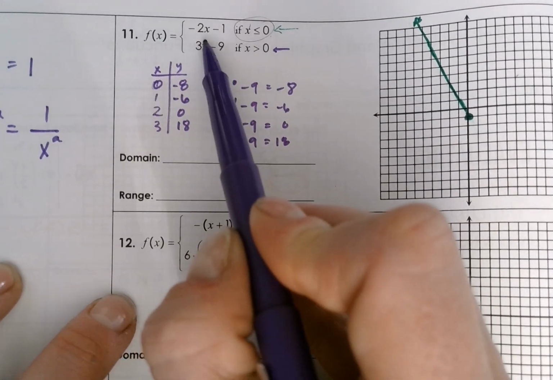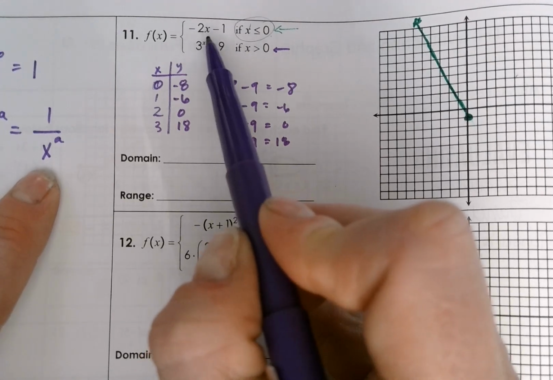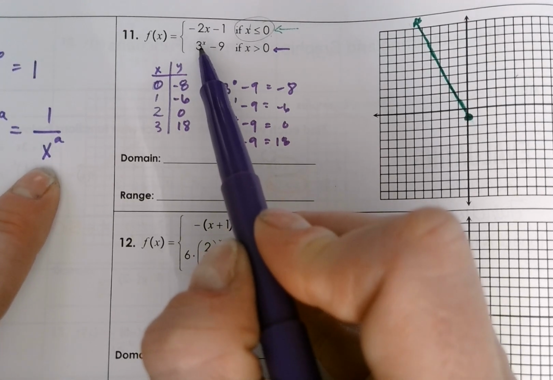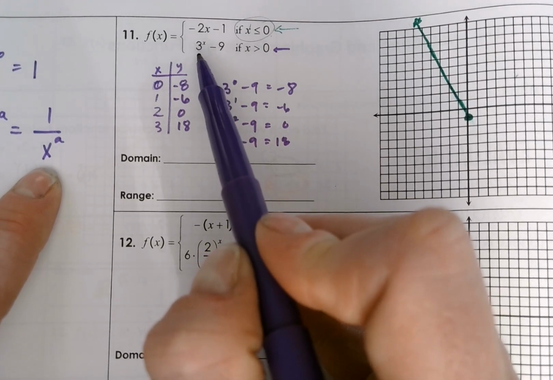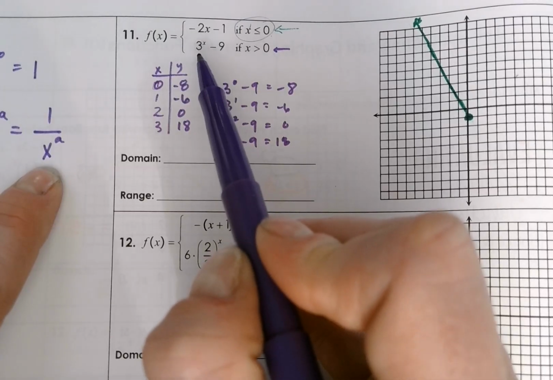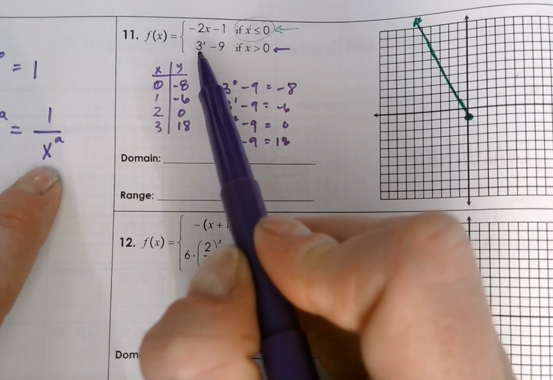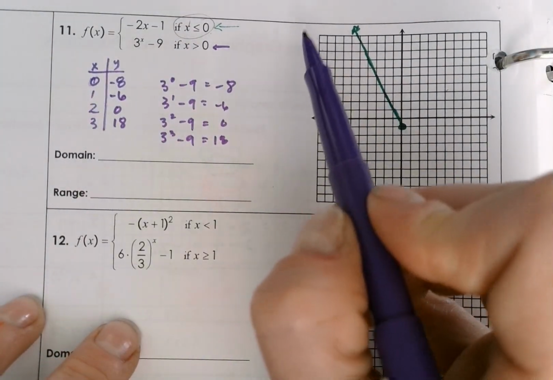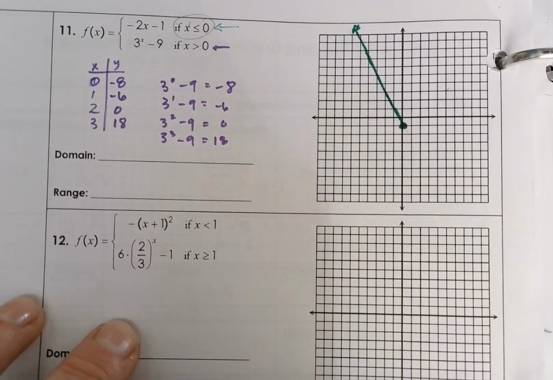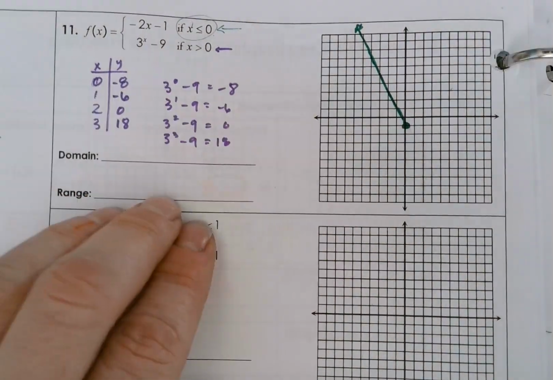This would be smaller and smaller and closer to 0. It would be 1 over 3 squared, and then 1 over 3 to the third, and then 1 over 3 to the fourth, and it would get closer and closer to 0. That's why we end up with that asymptote that goes to the left on the exponential functions.